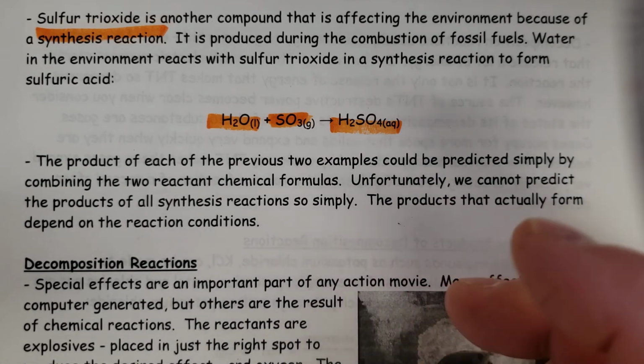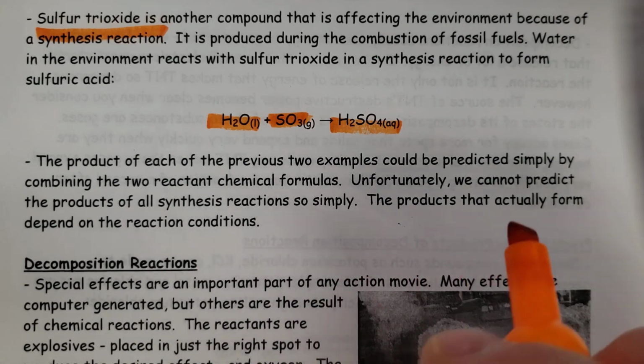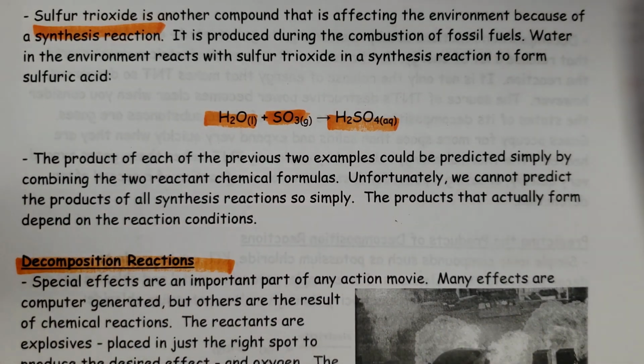Some of these it is. If we have element and element, it makes a compound. Okay. So what I'll do is I'll stop the video there, and then we'll look at the reverse, decomposition reactions.